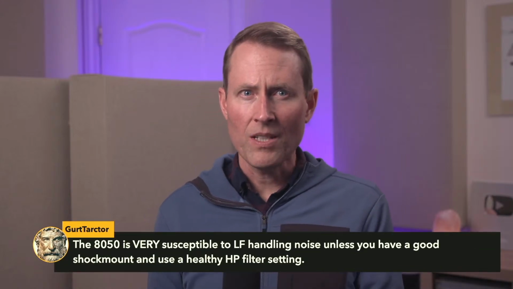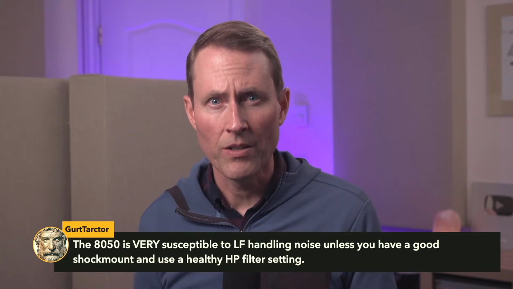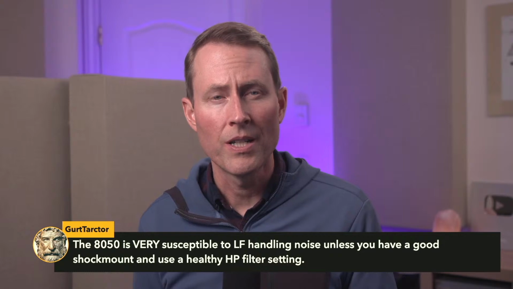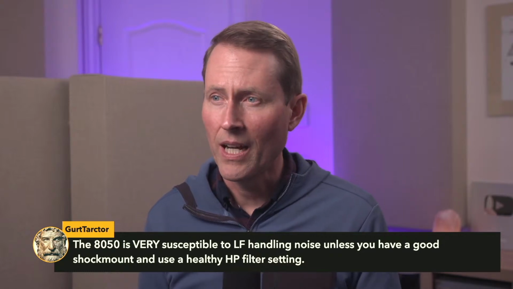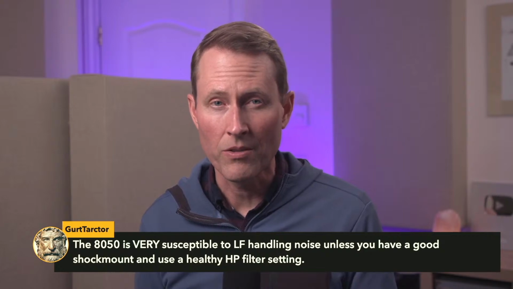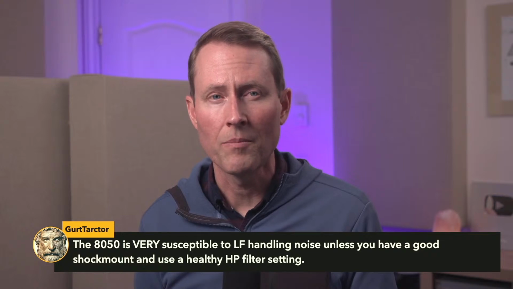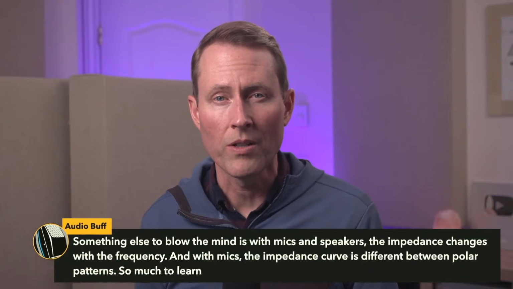Secondly, the 8050 is very susceptible to low frequency handling noise unless you have a good shock mount and use a healthy high pass filter setting. Good to know, Gert. I haven't run into that problem on a boom. I'm using some pretty nice Rycote shock mounts, so haven't had a lot of problems with that, but it's good to know. One thing to watch out for.